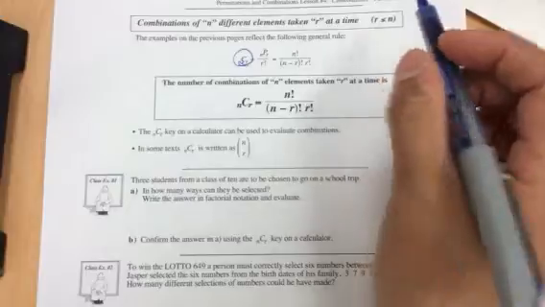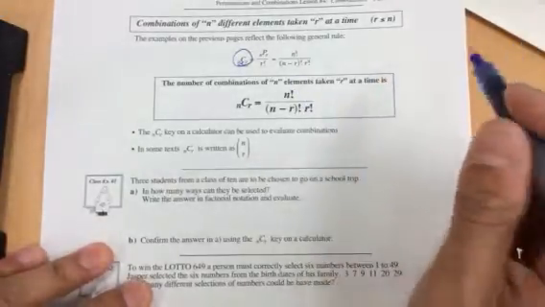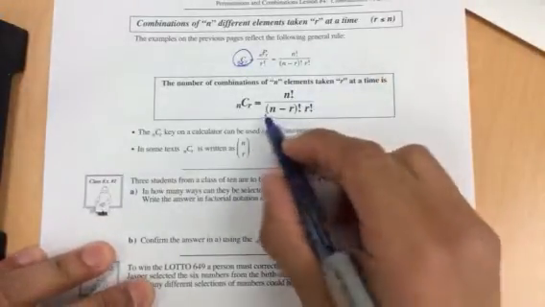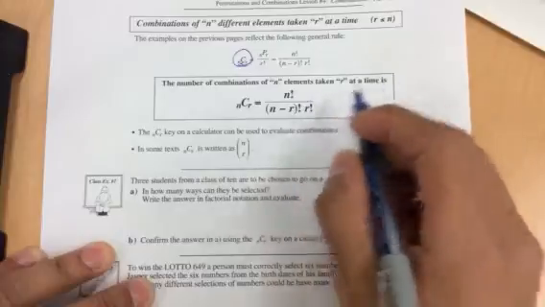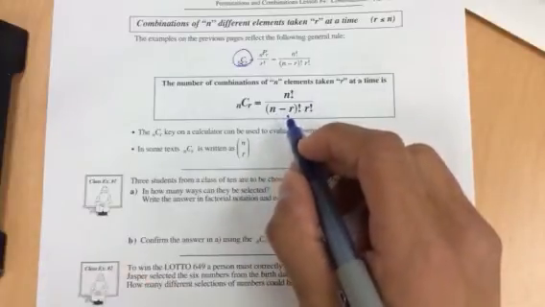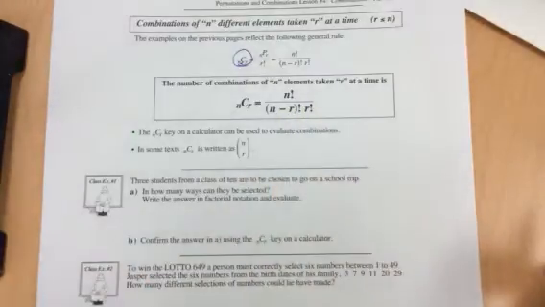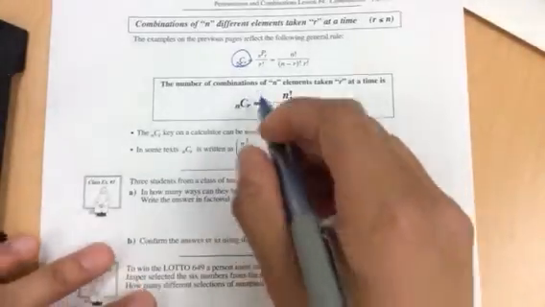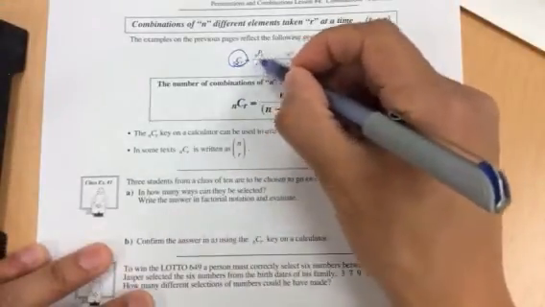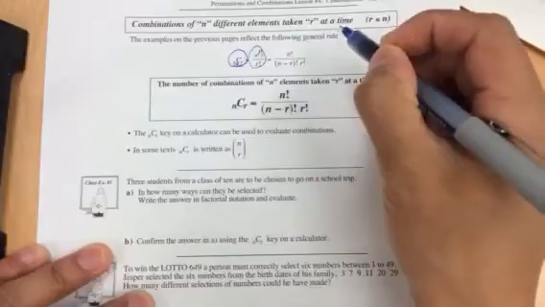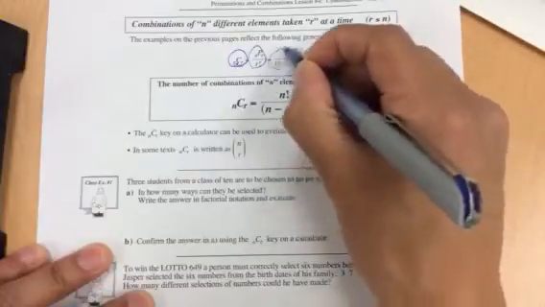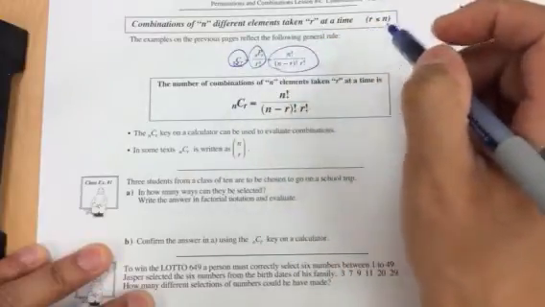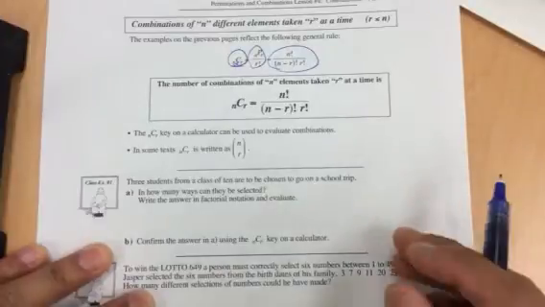In this case, n is the number of terms, and r is the number of elements taken at a specific time. So nCr can be thought of as nPr divided by r factorial, or n factorial divided by (n minus r) factorial times r factorial.